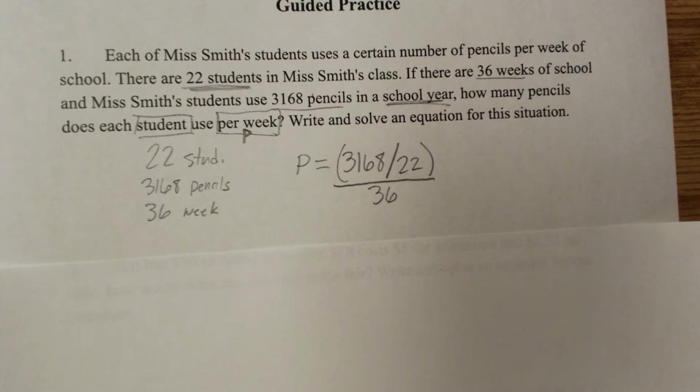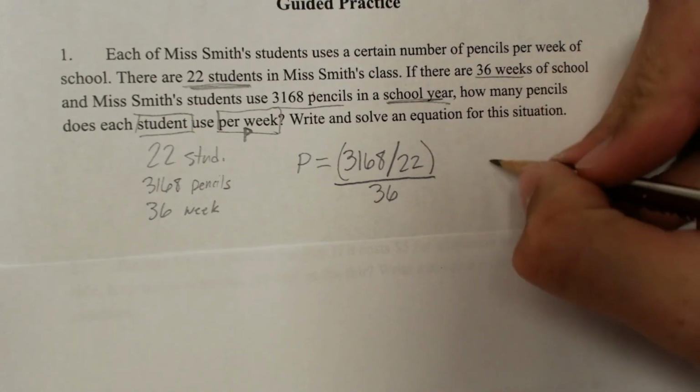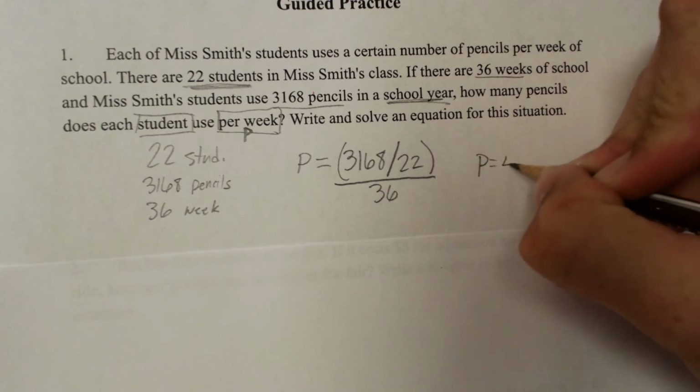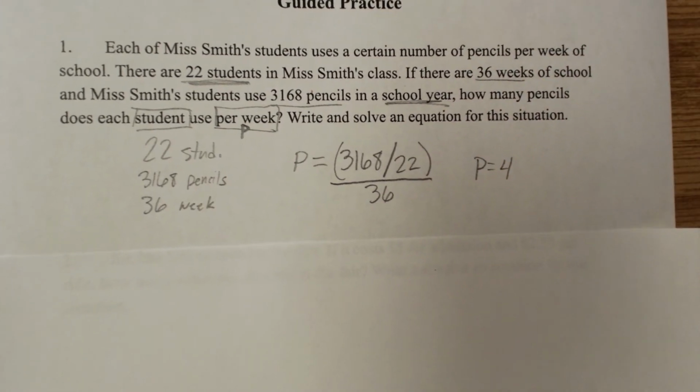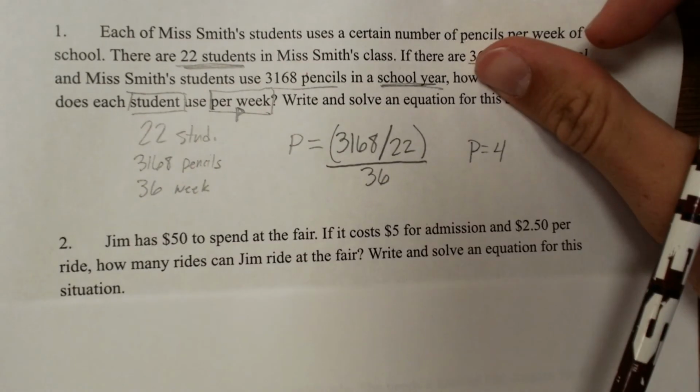When you solve this equation, you end up finding out that P equals 4. That's how many pencils each student uses per week. It's a lot of pencils.